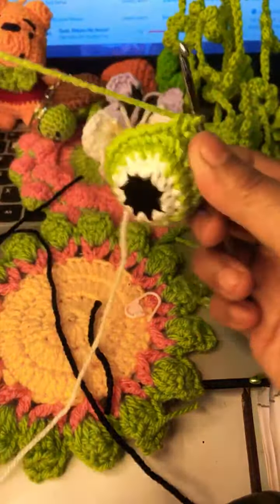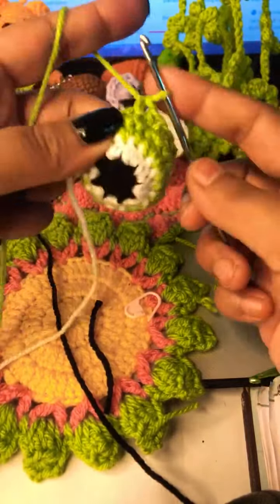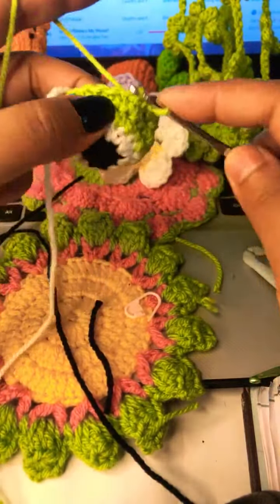One single crochet, and you need to decrease right over here. 1 single crochet, and then I will decrease. 1 single crochet, okay, and then decrease the pattern.